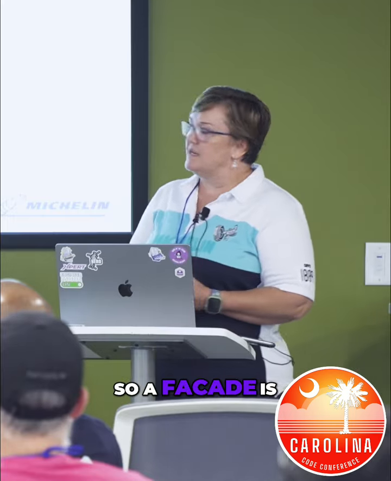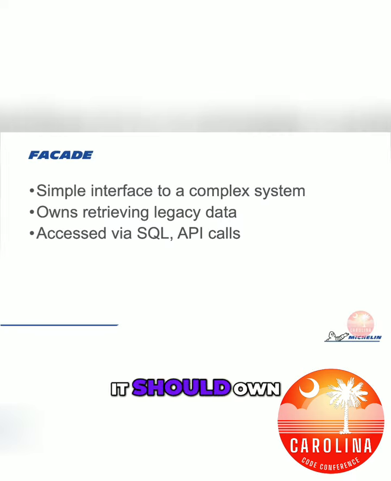So a facade is simply a simple interface to a complex system. It should own one connection, so having multiple facades would be ideal when you have data that comes from multiple sources, multiple records. It owns retrieving of the legacy data.